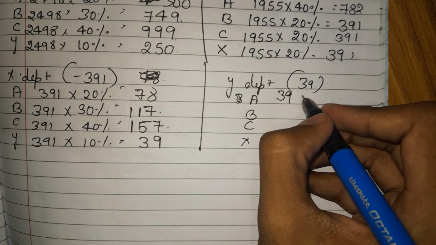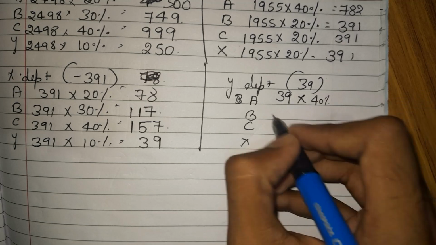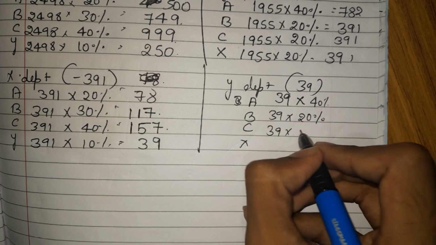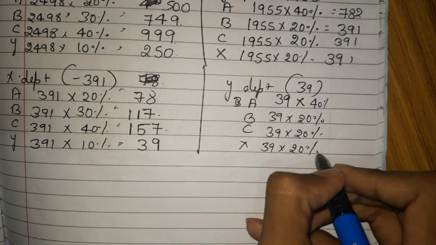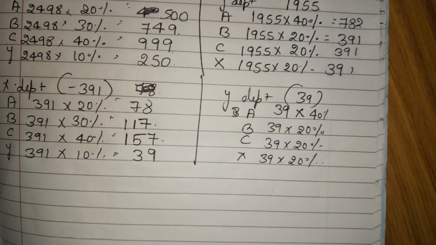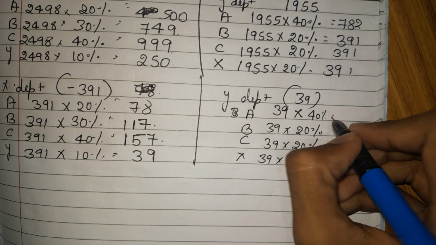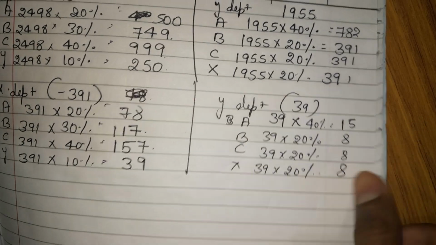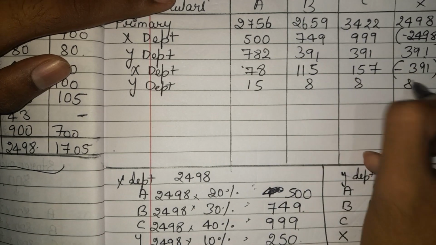So 39 into 40%, 39 into 20%, 39 into 20% and 39 into 20%. So 39 into 40% will be 15 rupees and this 3 will be 8 rupees. So we need to make 15, 8 and 8 and 8.